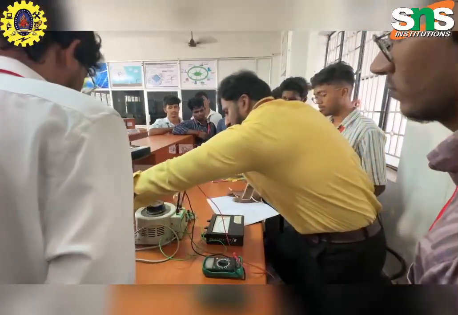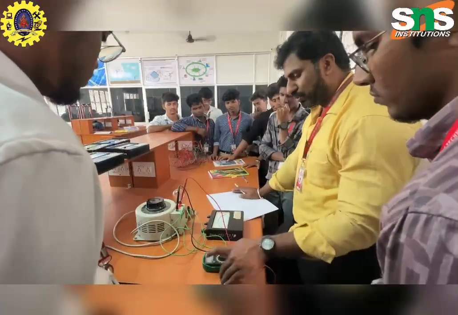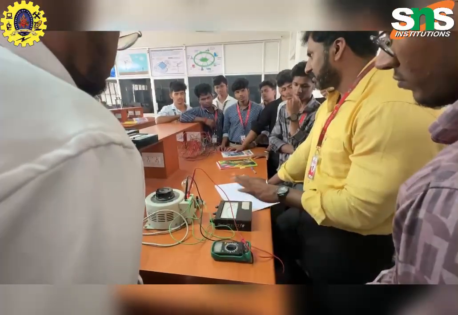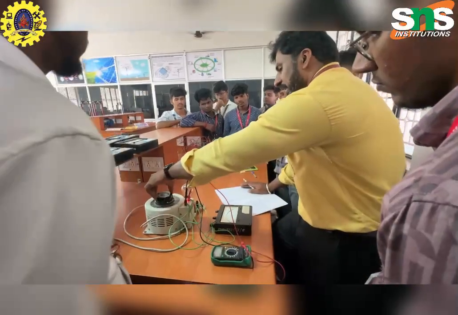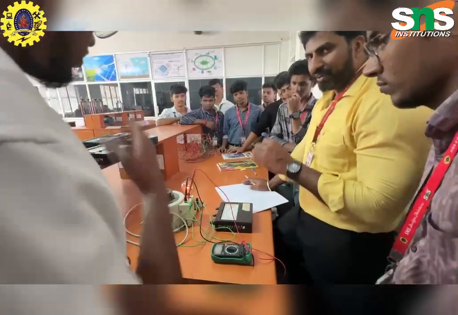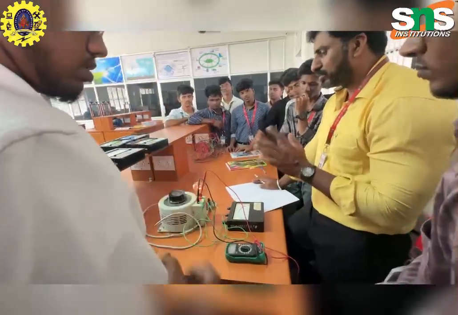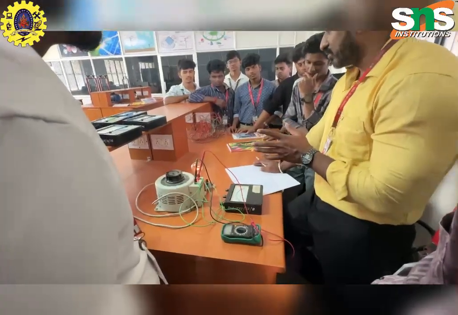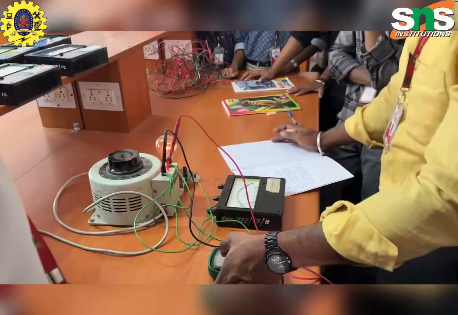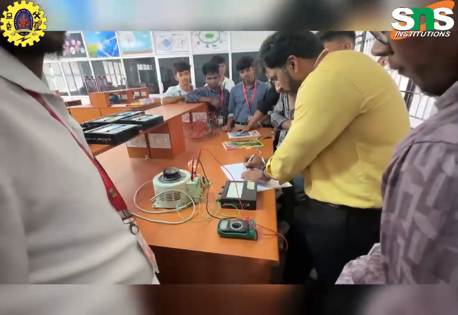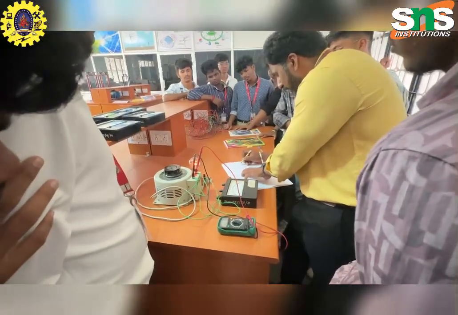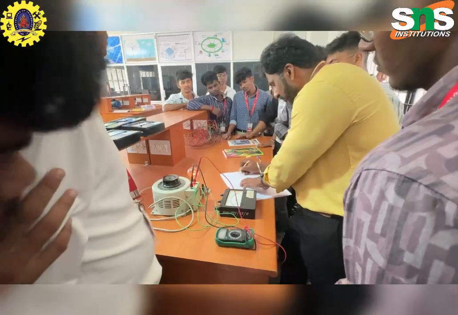First switch on the supply. At 0 volt, both the test meter and the standard meter are showing 0 volt. Next I am increasing the voltage. I am connecting a resistive load. Why a resistive load? Because a resistive load gives unity power factor, which means the current and voltage waveforms start at a single point. Now we have a tabulation with serial number, standard meter, test meter, and error. Error is nothing but test minus standard.